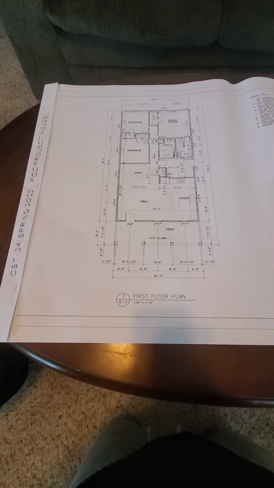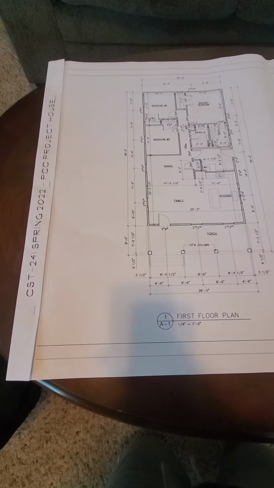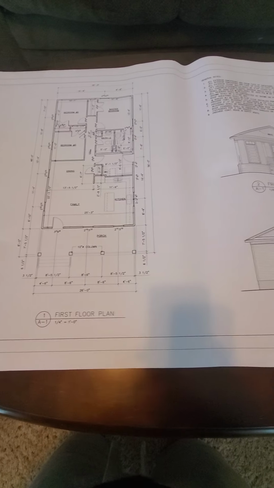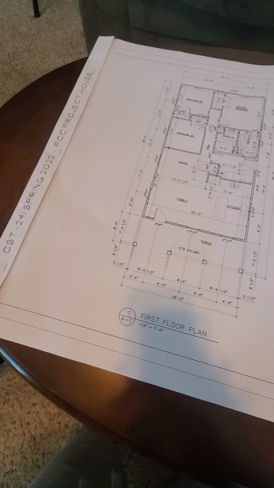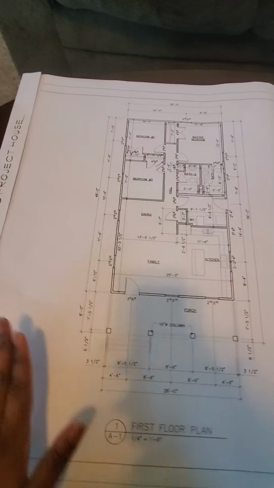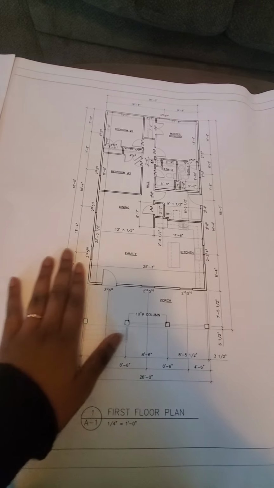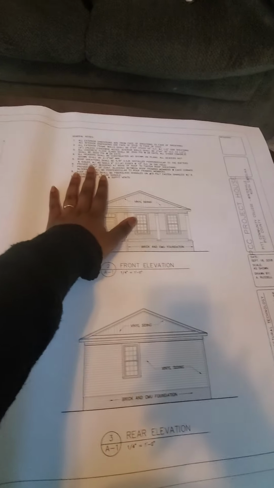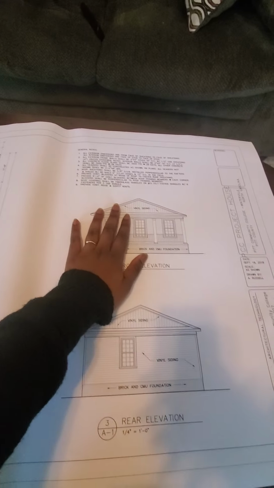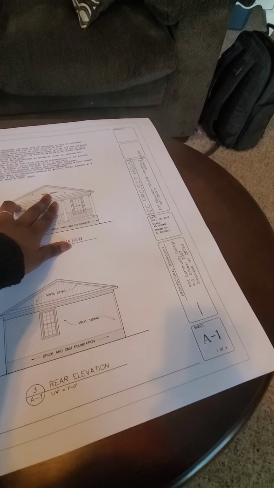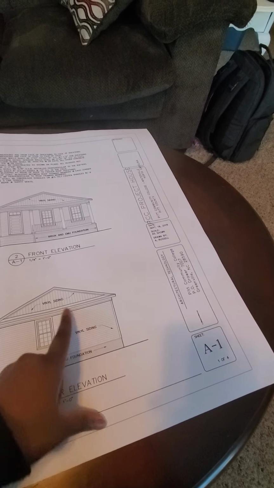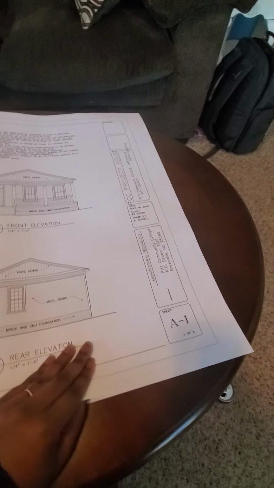Good evening, class. As promised, I said that we were going to be jumping right into our final project. As you can see, mine is blank, as should yours be. On the first page, we have our first floor plan, along with our general notes, front elevation, and rear elevation, as well as some notes regarding what the finishes are and what the foundation plan is made out of.